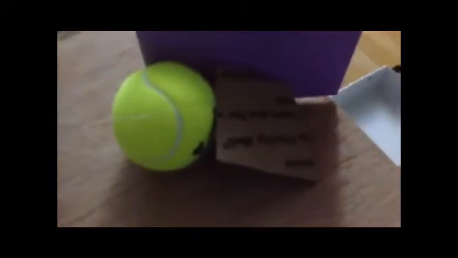And finally, last thing I did was this cup trigger system, and the ball goes into the cup, pushes it off the side, and this piece of cardboard will fall alongside it, and the ball will be released.